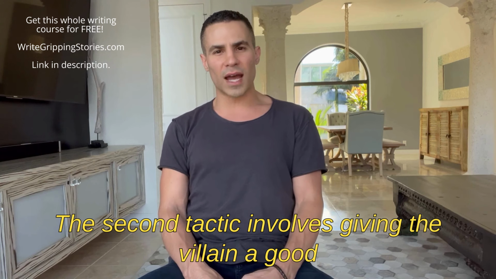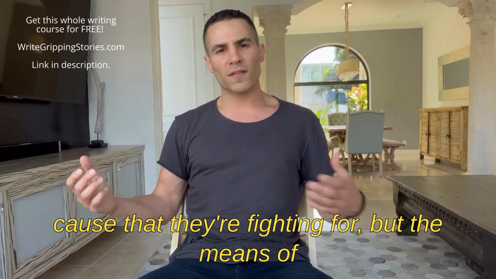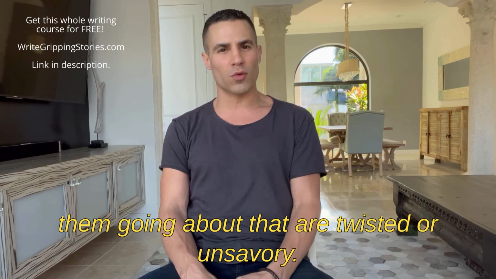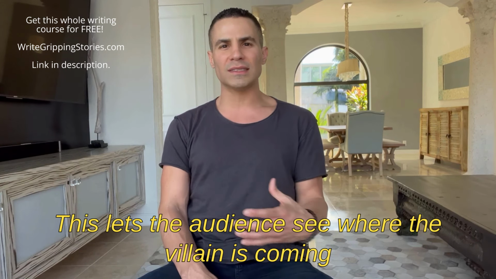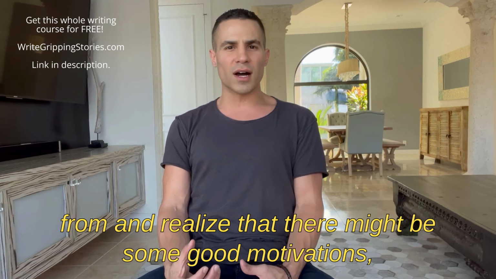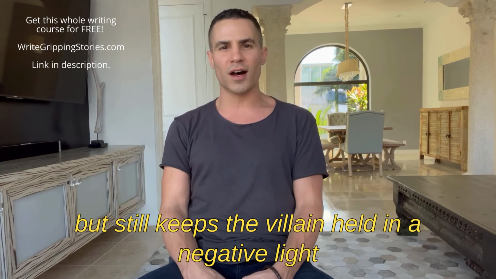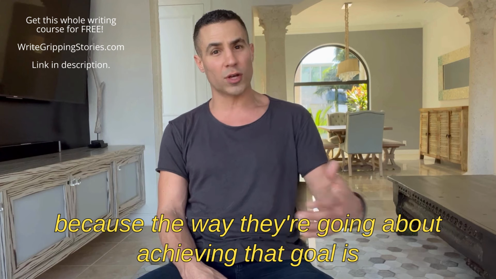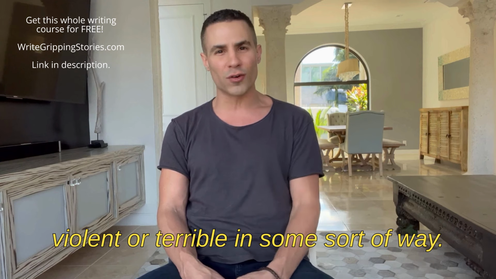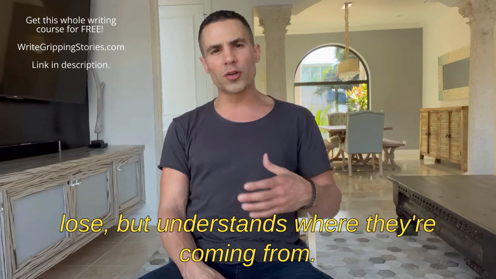The second tactic involves giving the villain a good cause that they're fighting for, but the means of them going about that are twisted or unsavory. This lets the audience see where the villain's coming from and realize that there might be some good motivations, but still keeps the villain held in a negative light because the way they're going about achieving that goal is violent or terrible in some sort of a way. So the audience still wants them to lose, but understands where they're coming from.